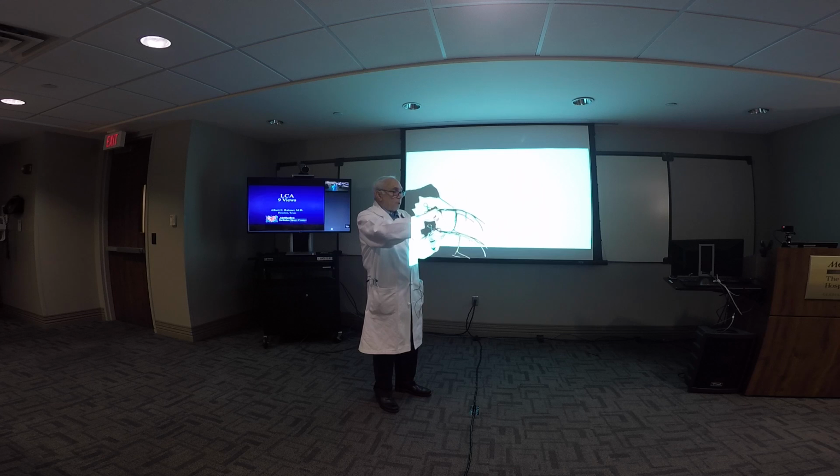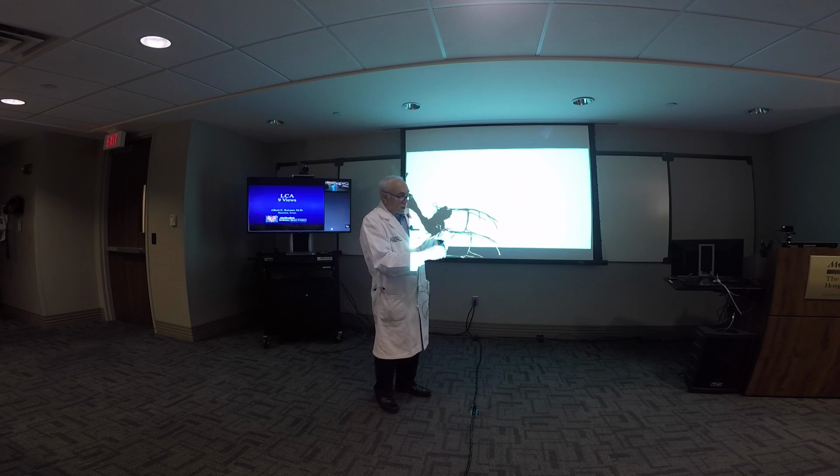Well, now you have foreshortening of the proximal part of the circumflex. You have foreshortening of the distal part of the circumflex. But you got a better view of the posterior descending and the branches of the circumflex.